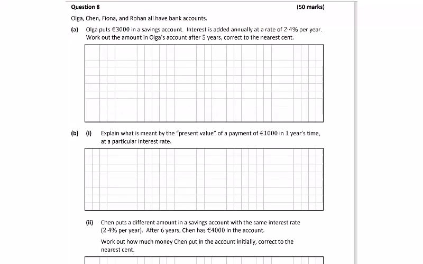Question 8, Financial Maths. Olga, Chen, Fiona and Rohan all have bank accounts. This looks like it's going to get messy with 4 people involved. Olga simply puts 3,000 in a savings account. 2% will be 0.02, so 0.024 is 2.4%. And it's every year, 5 years, correct to the nearest cent.